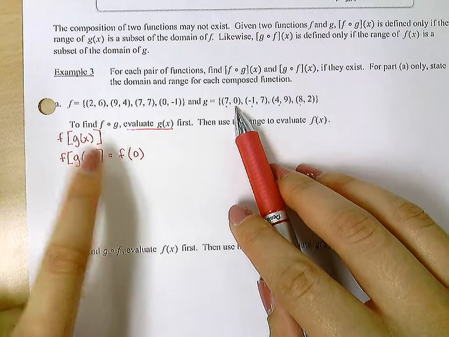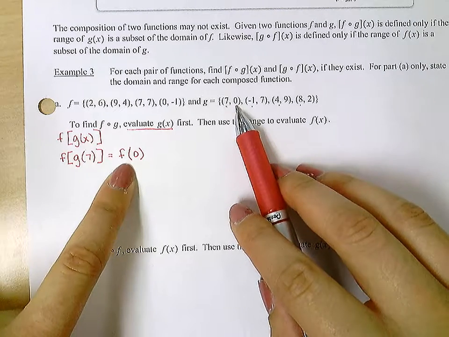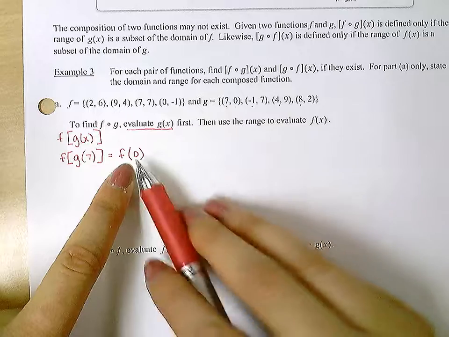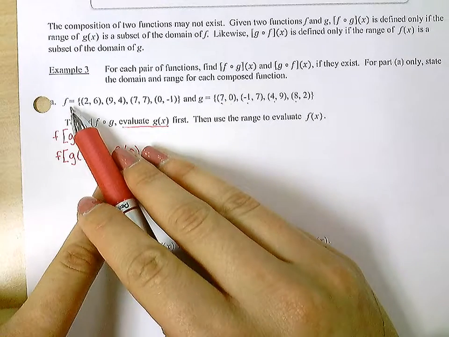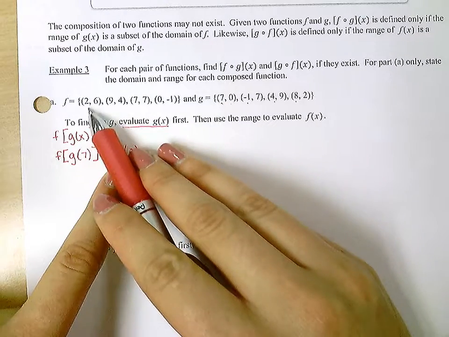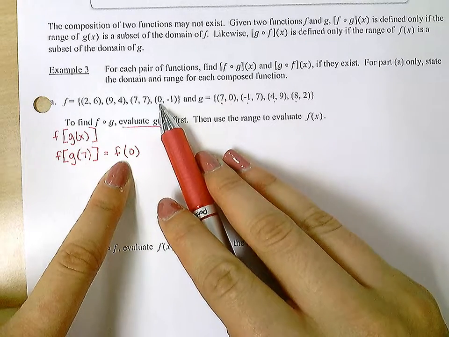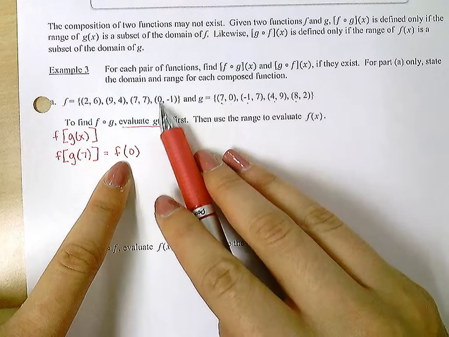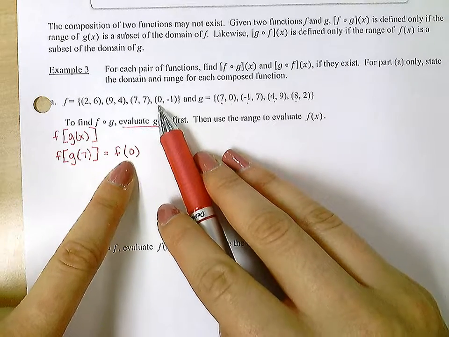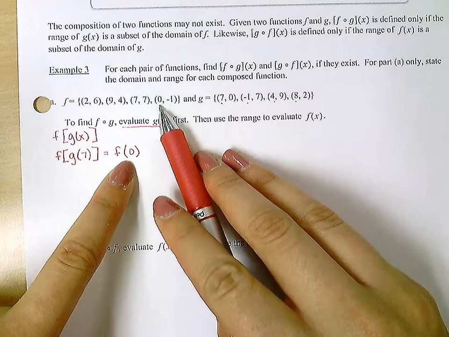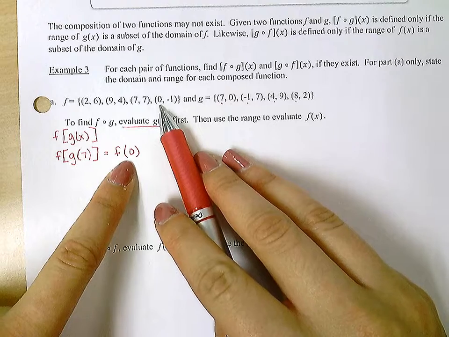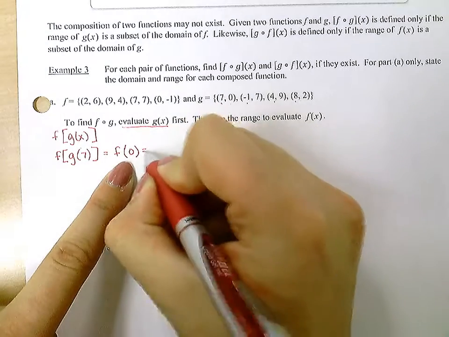From here, I can find f of 0. So now I need to look at my f function and see if there's a 0 as an x value in f. There is, this one right here. So evaluating f of 0, what would my answer be? -1.